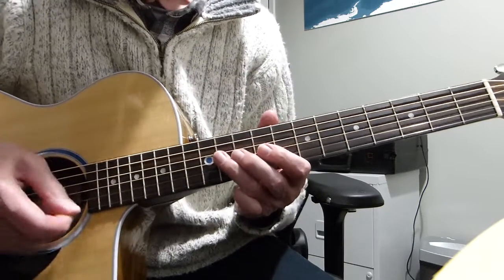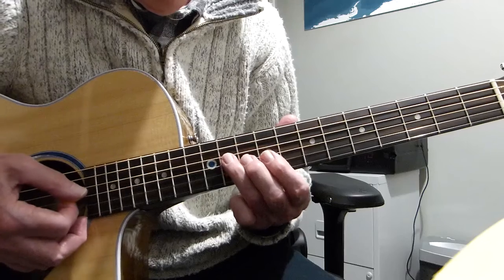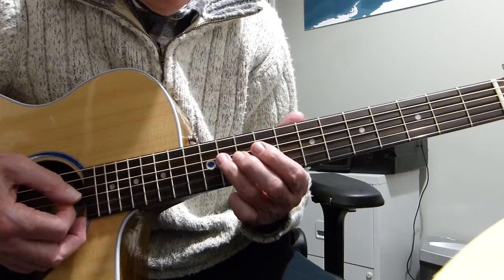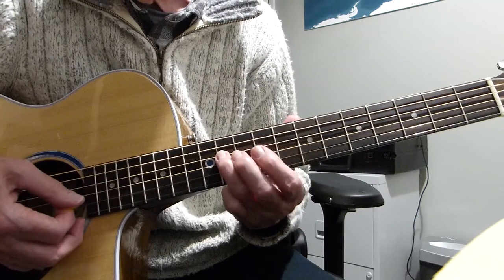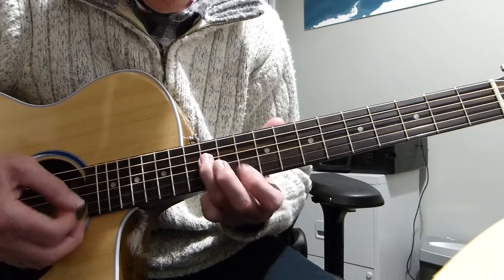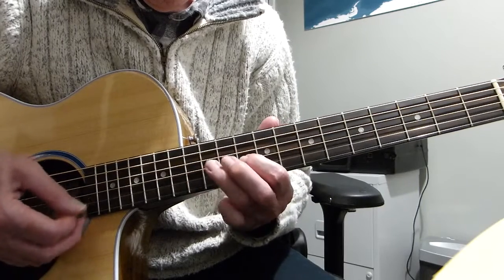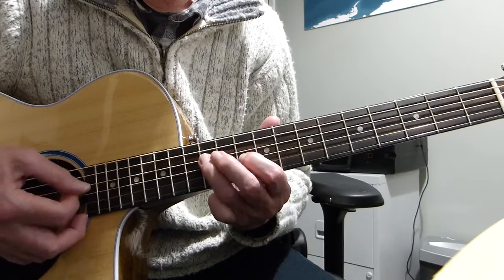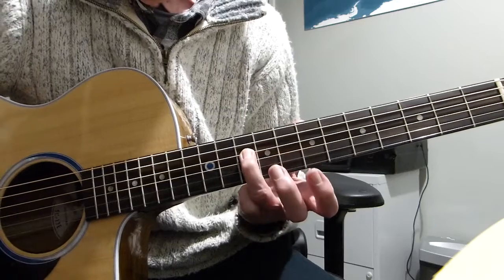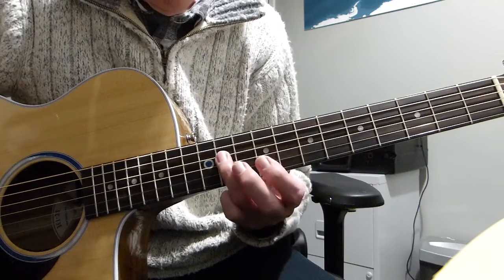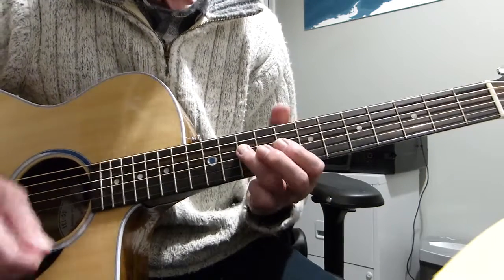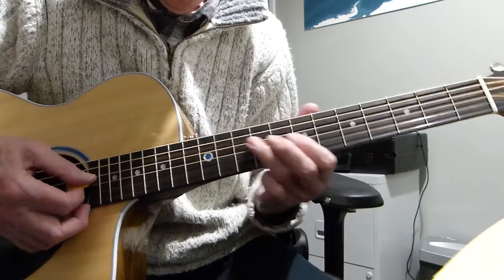And then we do a little slide on the 4th string again, from 11 down to 10. Then the solo kicks in.